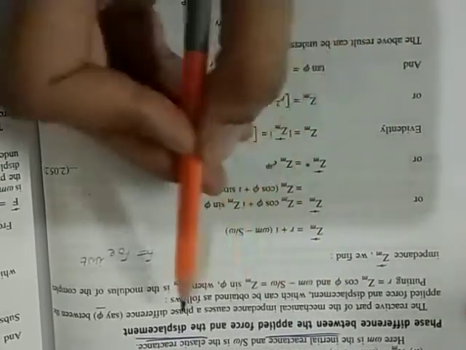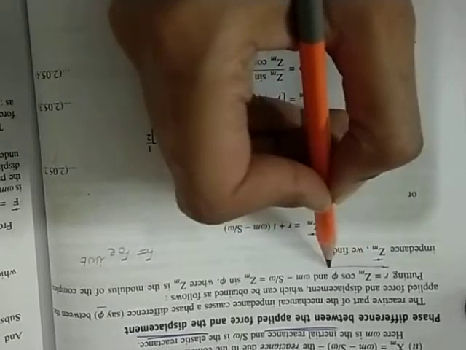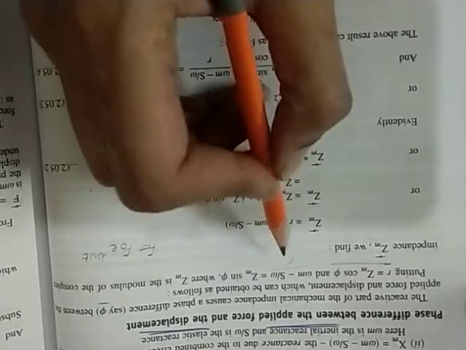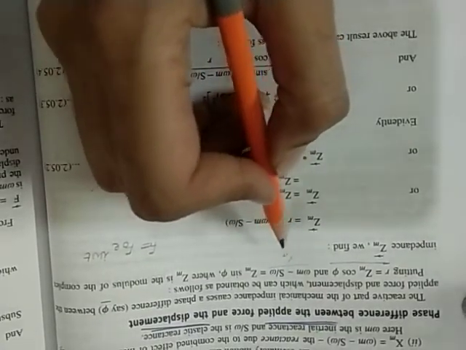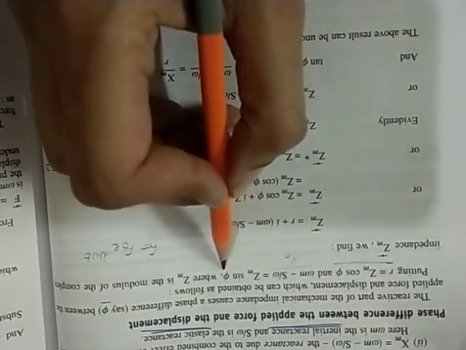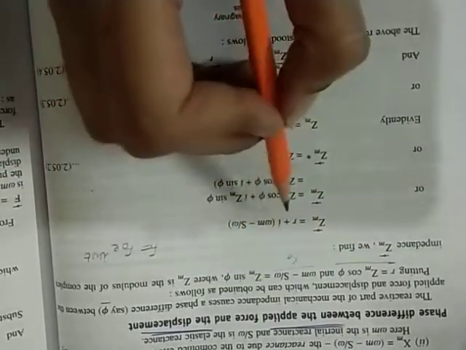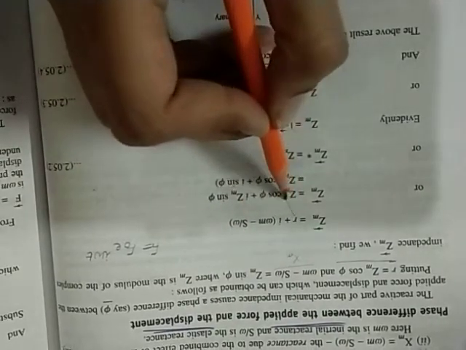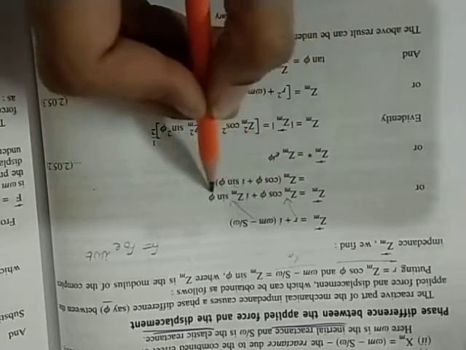So we have simply replaced R by Zm cos phi, and this, which was further known as Xm, was basically the reactance. So Xm is equal to Zm sin phi. So from here Zm could be written like this, and R when replaced with Zm cos phi, and this term when replaced with Zm sin phi.